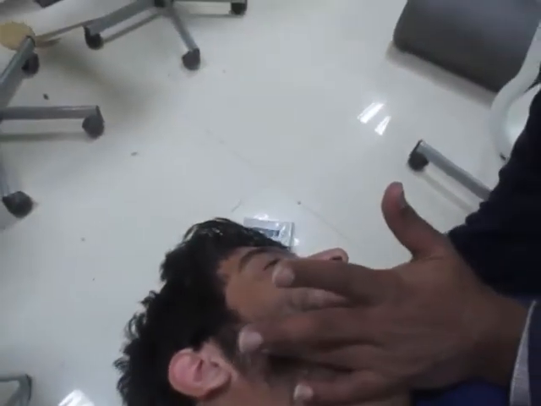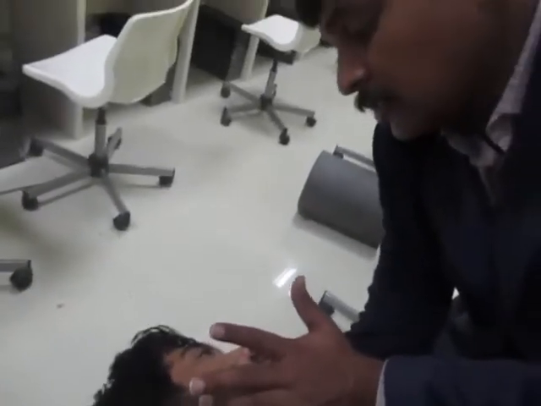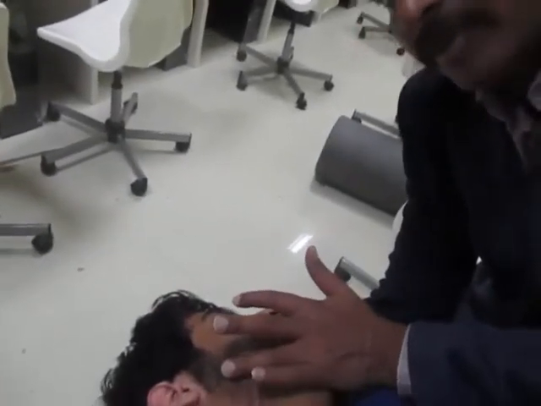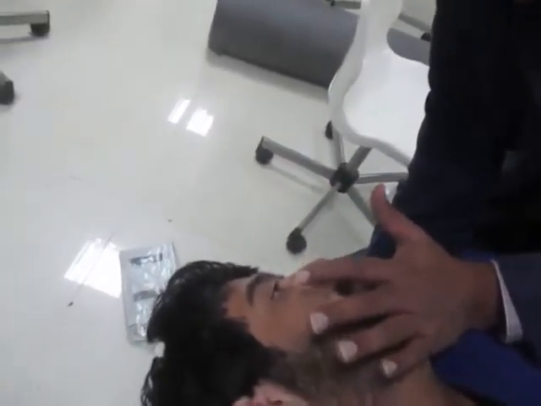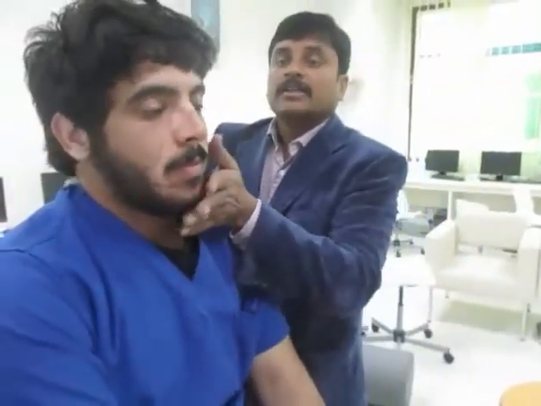You have to check for any nystagmus, and ask the patient whether they feel any vertigo. Once there is vertigo or nystagmus, let the patient come down. Then slowly bring the patient to sitting, and then check on the other side.